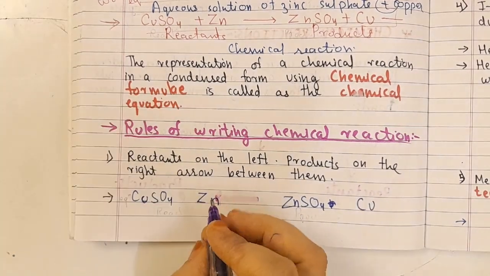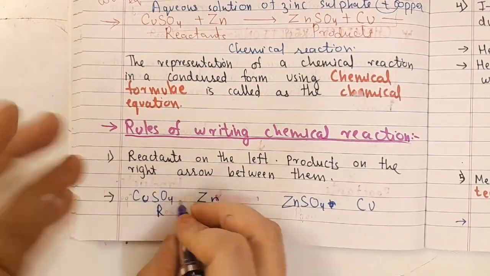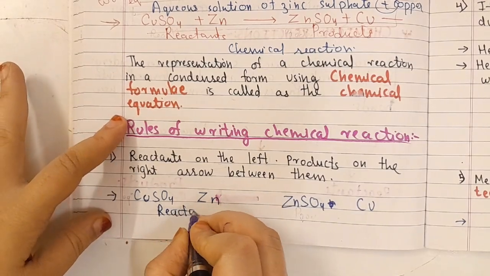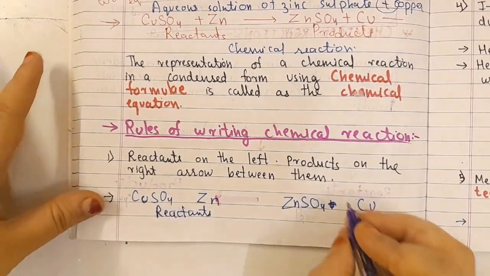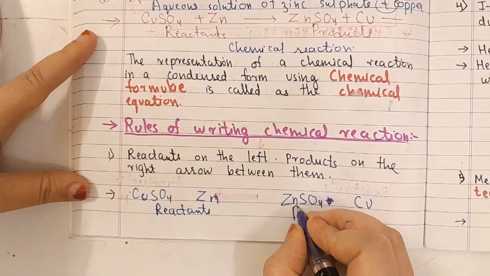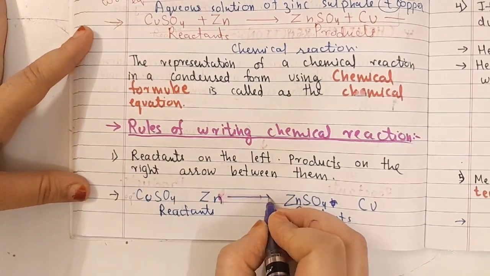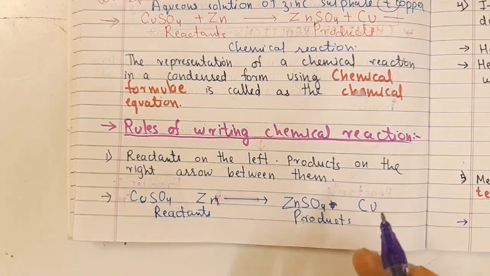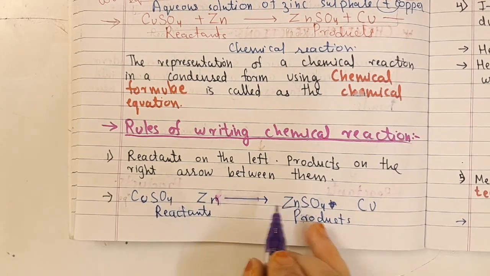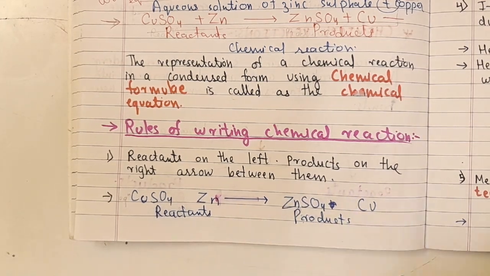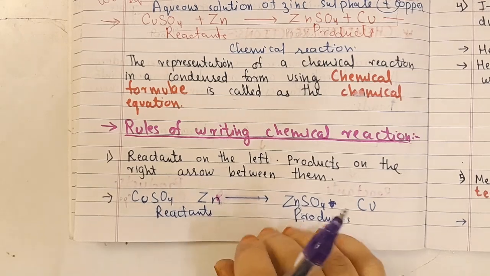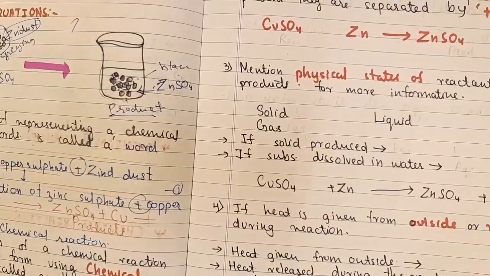The substances I have written on the left side are called reactants, and the substances on the right side are the products, and there will be an arrow between them just to indicate the direction of the reaction. So this was the first rule of writing a chemical reaction.